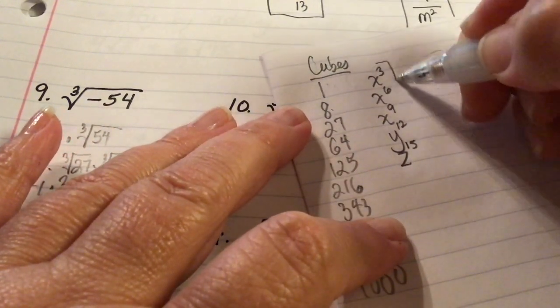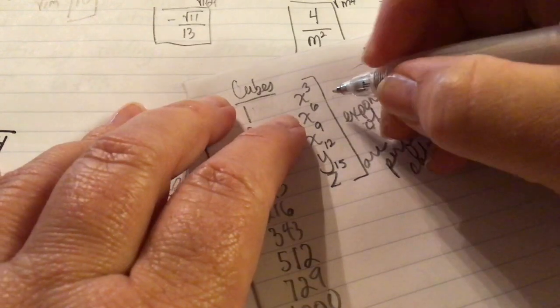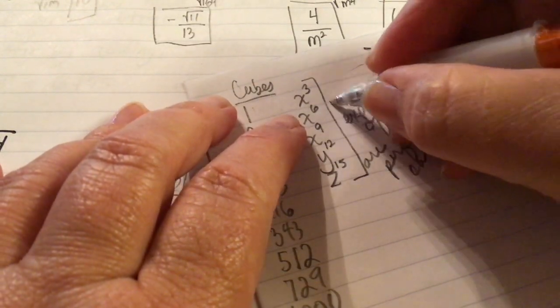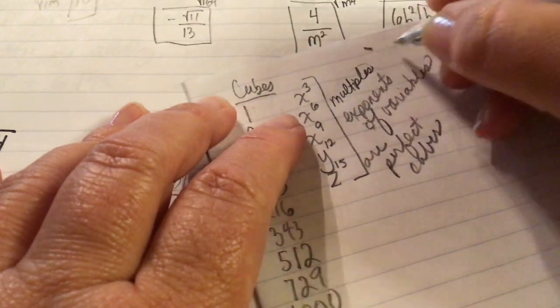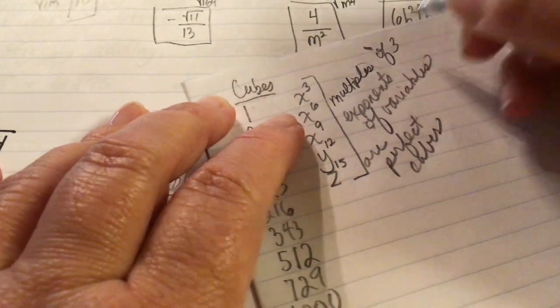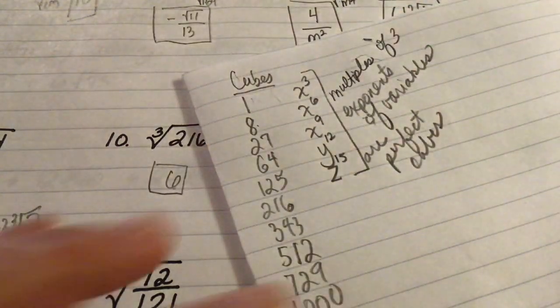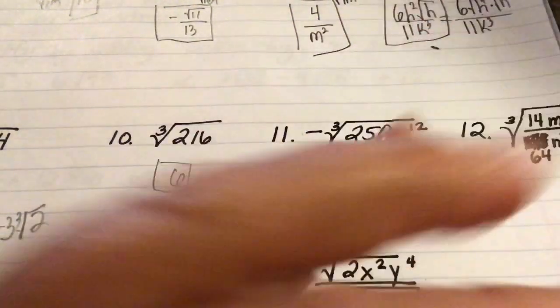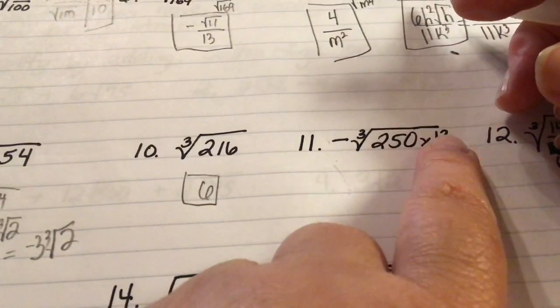So can you generalize the rule here? The relationship is they are multiples of 3. Multiples of 3 exponents of variables are perfect cubes. Okay, so is this a multiple of 3? Yes, so this one's good.